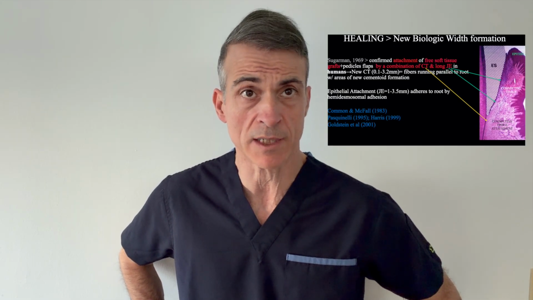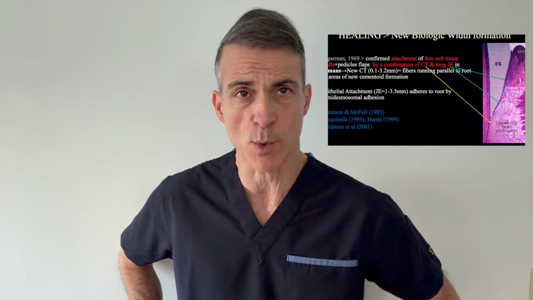The first 4 to 6 weeks of healing are especially critical because it's during the time when the connective tissue is attaching to the root surface. Histological data has shown that the formation of a new biologic width takes place during the first 4 to 6 weeks of healing after reflecting a flap. That is why we need to inform our patients to be especially more careful with their plaque control. The oral hygiene brushing technique has to be more gentle during this initial 4 to 6 weeks of healing.